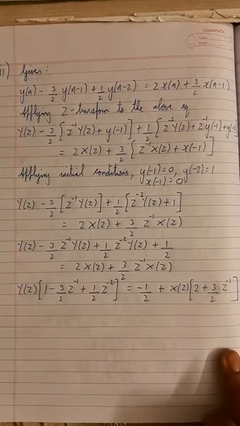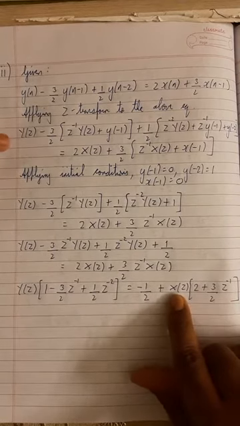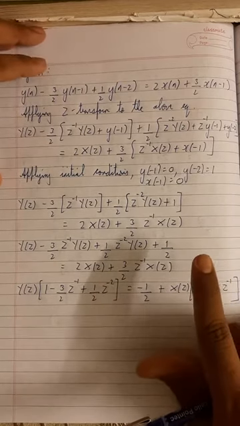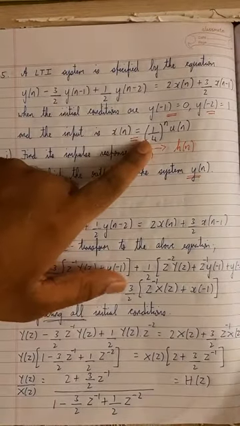Now we have already seen that the equation for x of n is already given. What is the equation for x of n? The equation for x of n is 1 by 4 raised to n u of n.